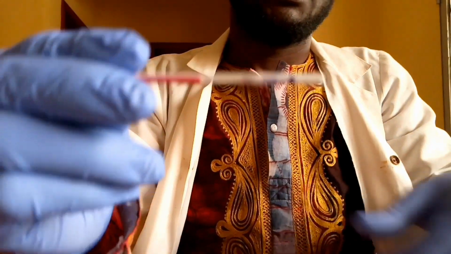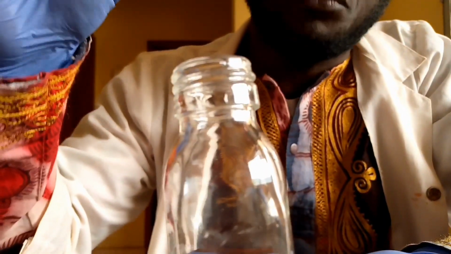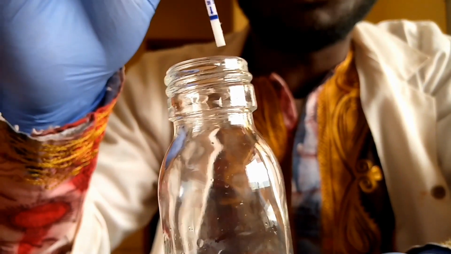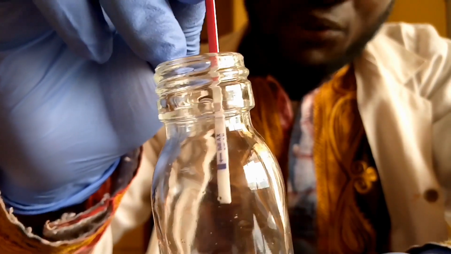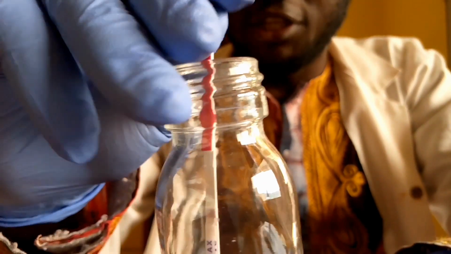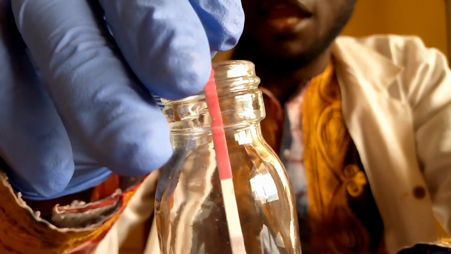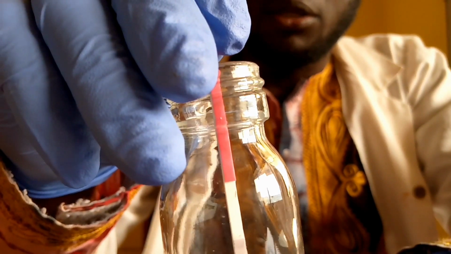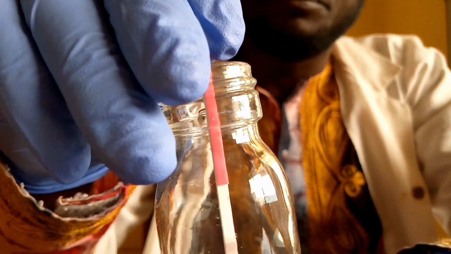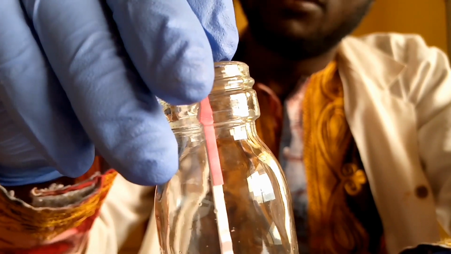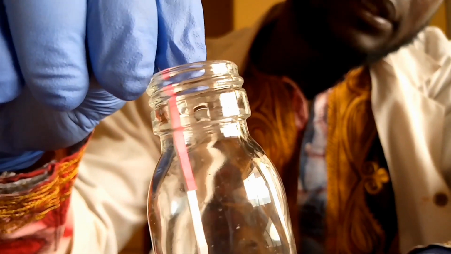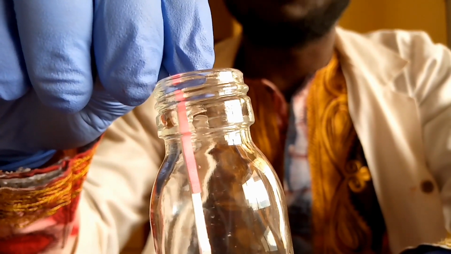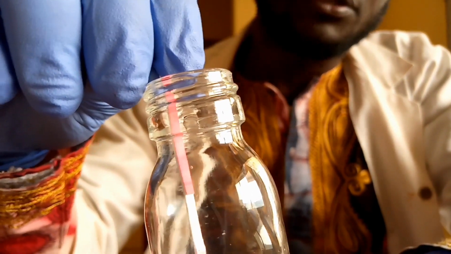So let us do it. This is our water, and it's going to help you see much better. I hope you can see. So you dip and you put it inside for a few seconds, maybe about 10 to 15 seconds.